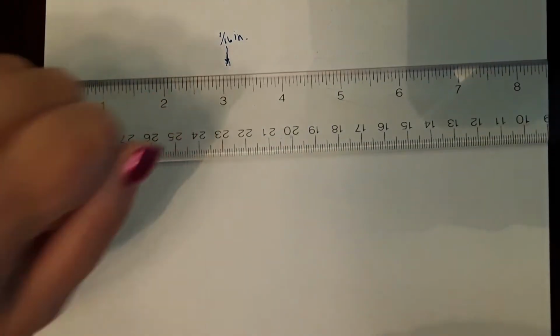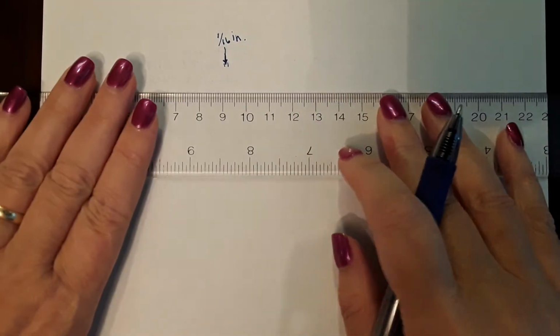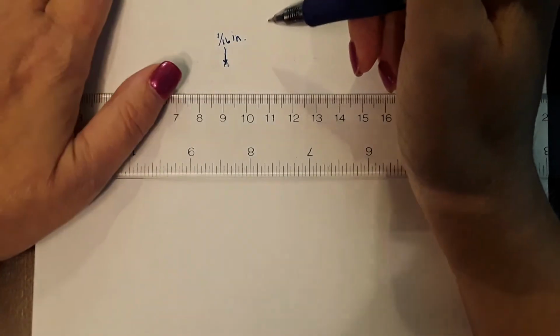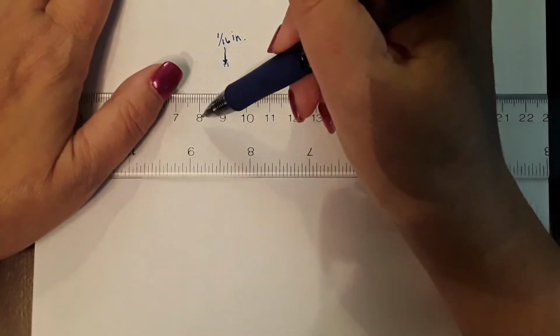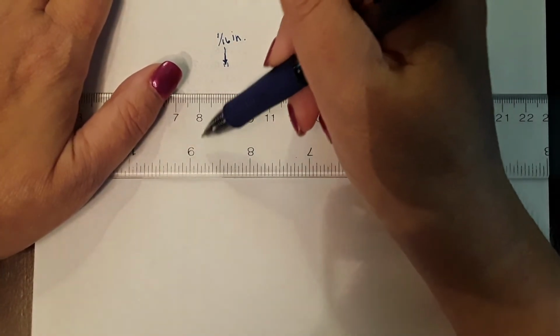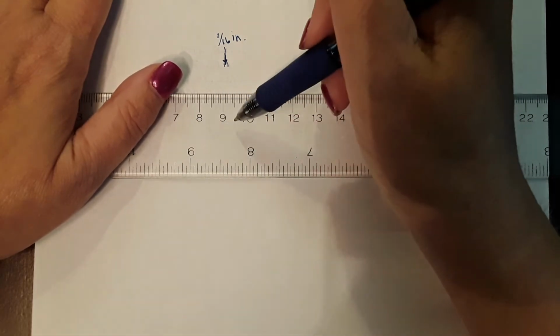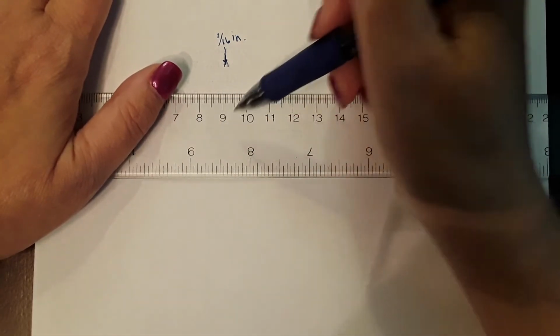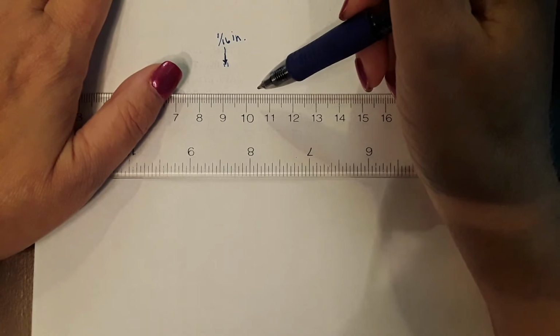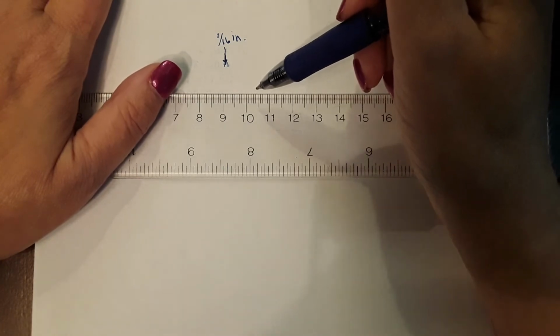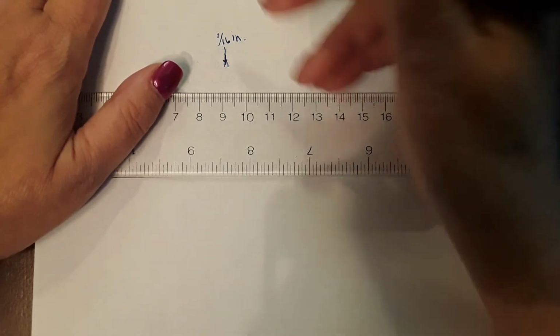But what if we flip it over and look at the metric side? It's a little bit different. Now remember, centimeters are smaller than inches. That's how you can see the difference between the inch side and the centimeter side. Now in labs, we never use inches. We only use metric in labs.